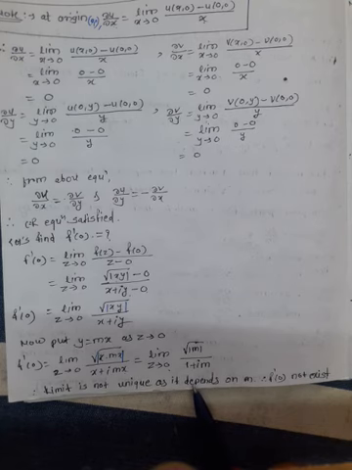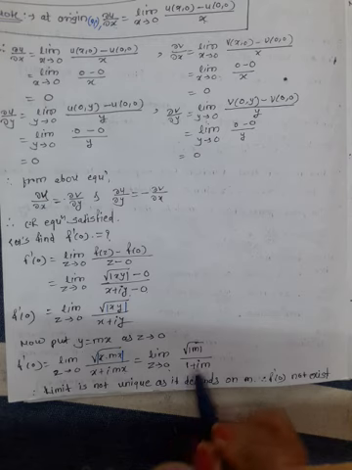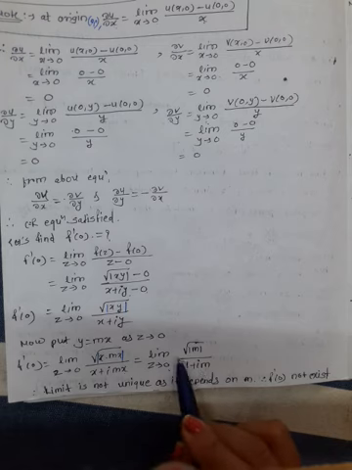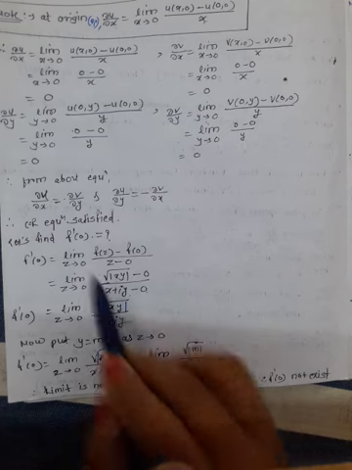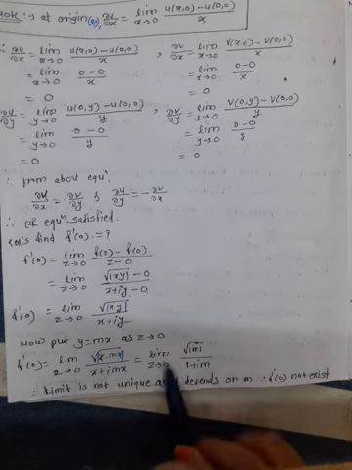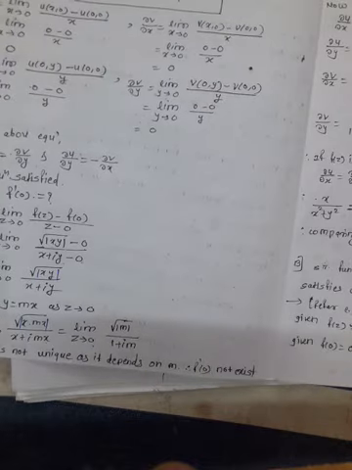If it is unique, then it must be the same for every m, but the value of this limit depends on this number. If this number changes, f dash of 0 changes. That means f dash of 0 is not unique, that means f dash of 0 does not exist.